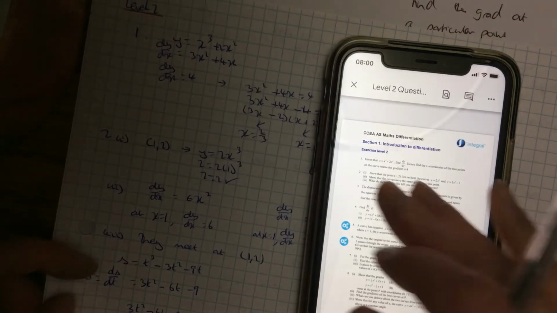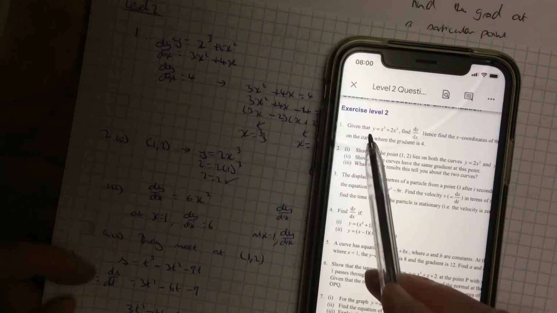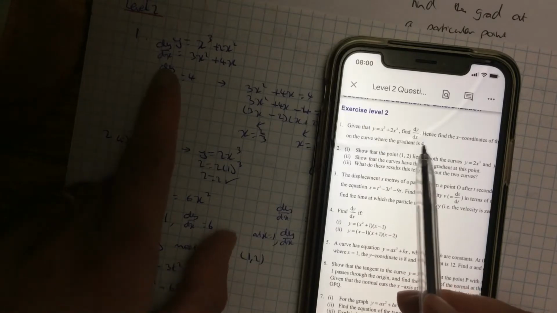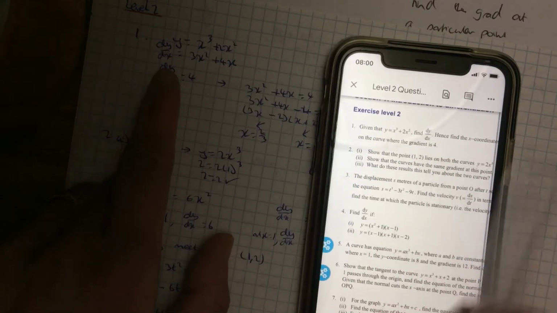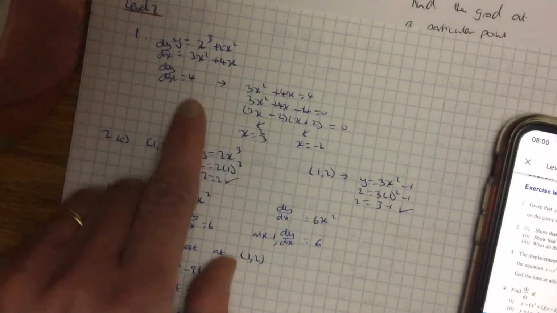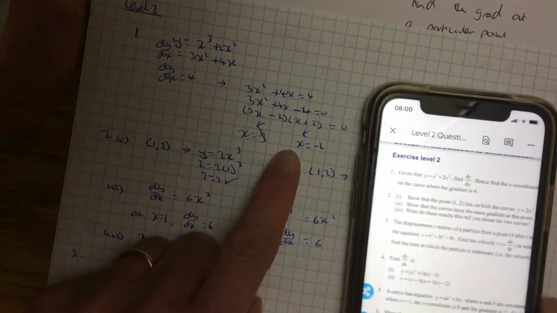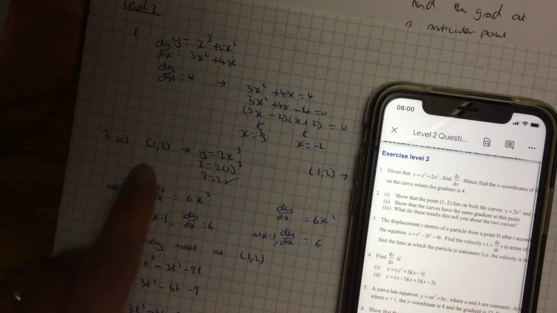Okay, we talk through level 2. Number 1, given that y equals that, find dy by dx, straightforward enough. And find the x coordinates where the gradient is 4. So just dy by dx equals 4 and just work it out your normal way, as we look for the x coordinates.